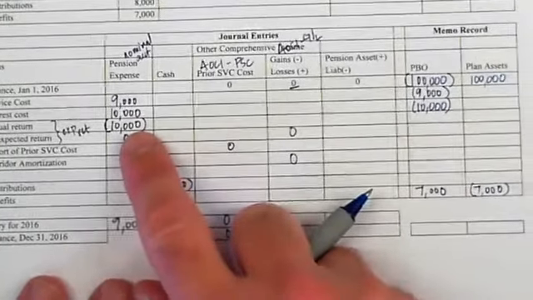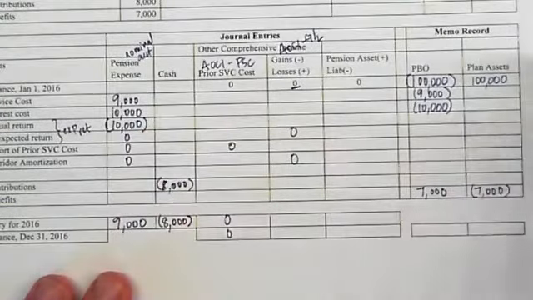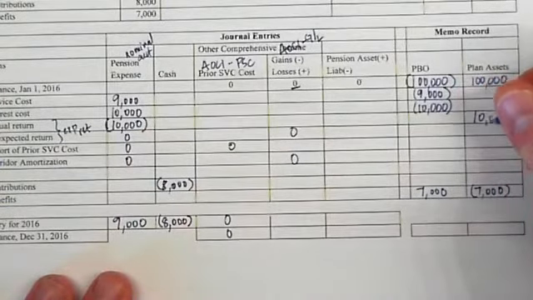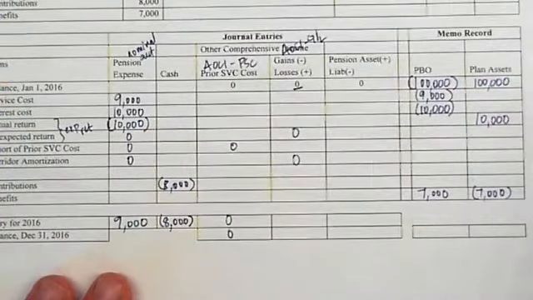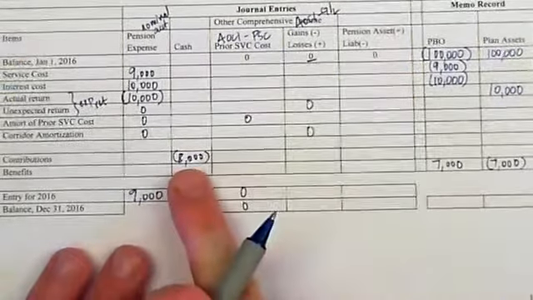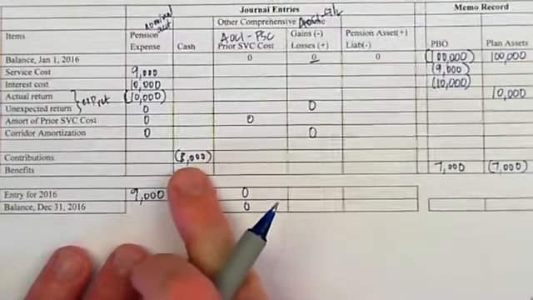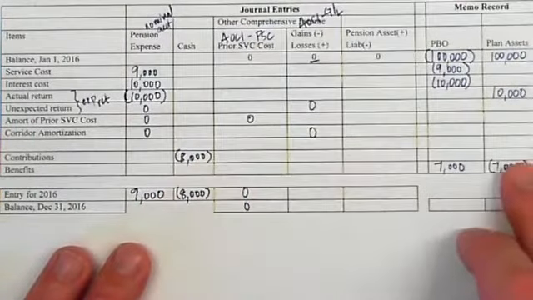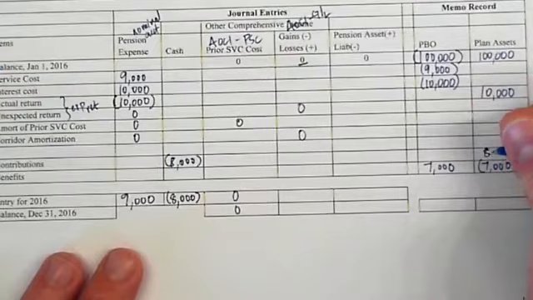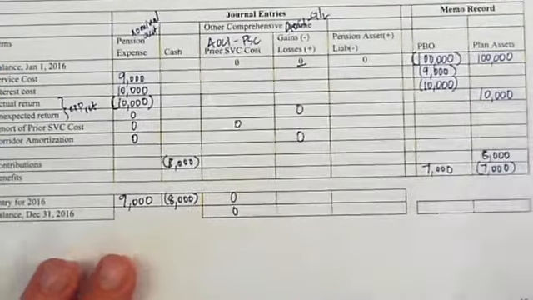Actual return, where is that going to balance out? It's going to balance out against plan assets. And again, it's going to be a debit because it increases that account. The contributions to the assets, well, it leaves the firm, but where does that go to? It goes to the plan assets, and so that increases my plan assets by $8,000.